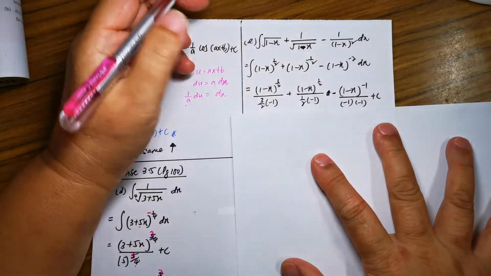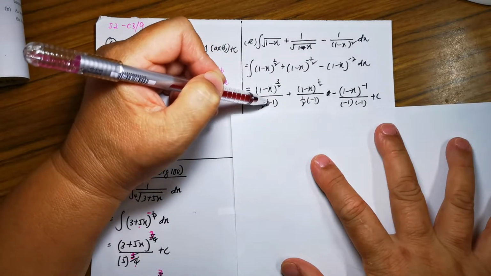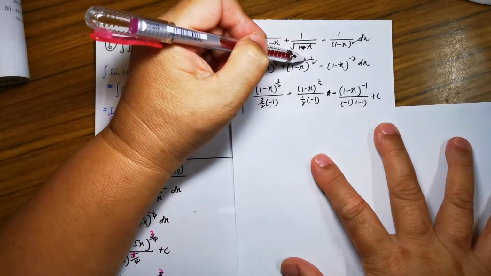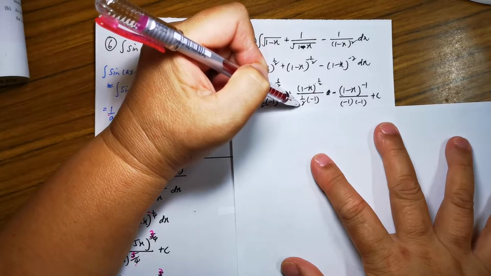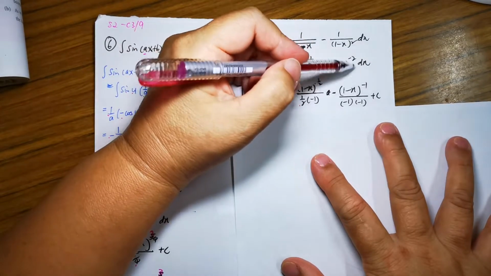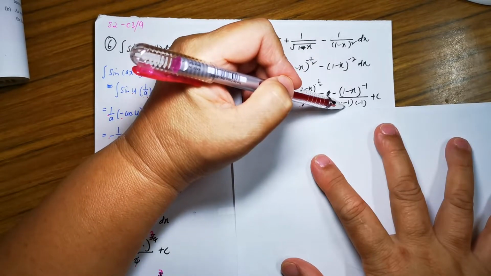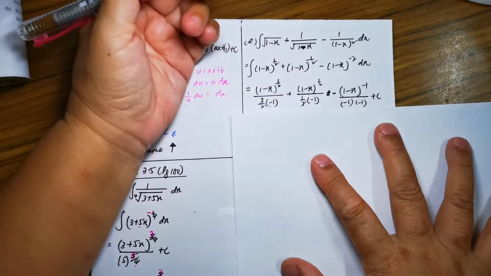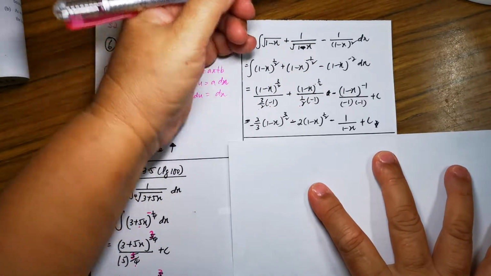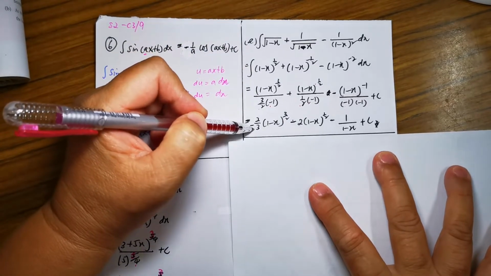This is the formula. Index plus 1, so 3 over 2, over 3 over 2, and don't forget your a, which is negative 1. This one also, index plus 1, over the new index, again multiplied by your a, which is negative 1. This one also, negative 2, index plus 1 is negative 1, over the new index, and this negative 1 is a. After that, just write it in the proper way. This is negative 3 over 2, so when shifted up, negative 2 over 3.